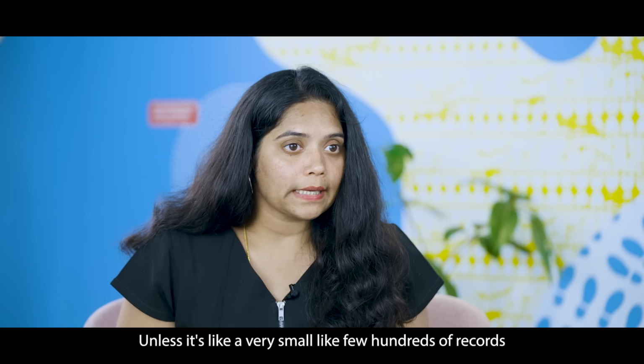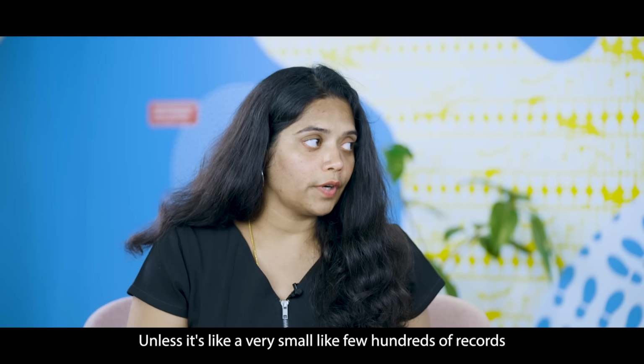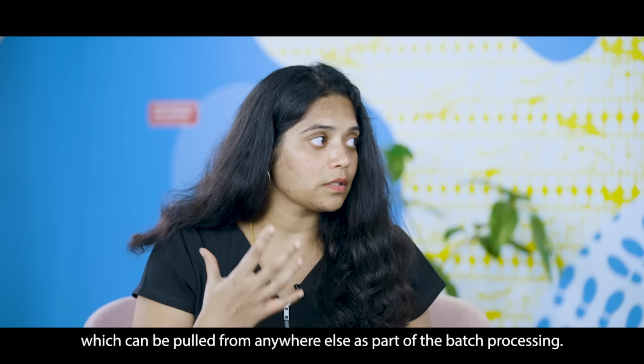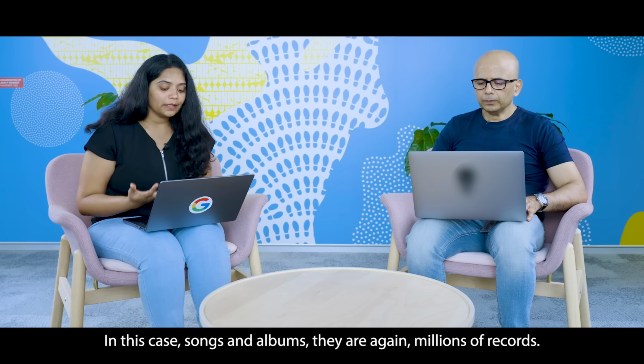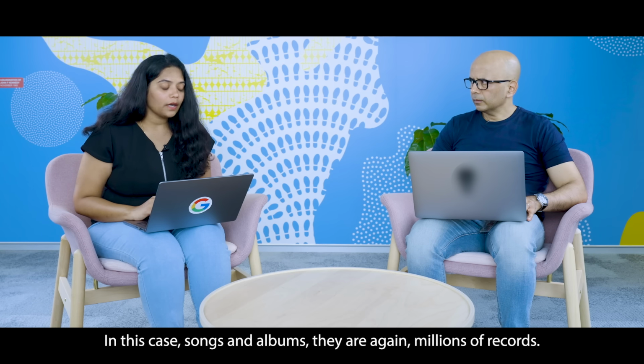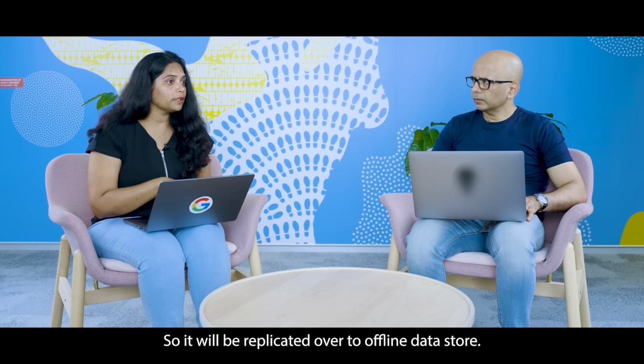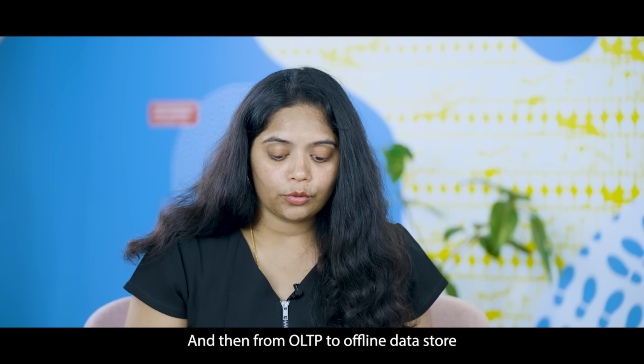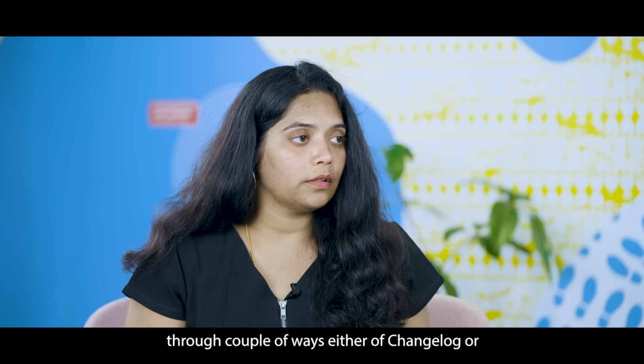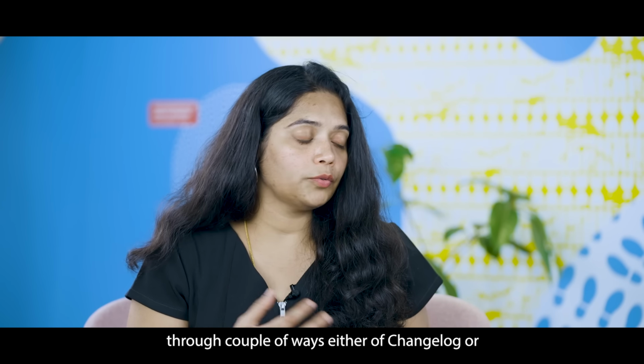Okay. Unless it's a very small set, like a few hundred records, which can be pulled from anywhere else as part of the batch processing. Okay. In this case, songs and albums are again millions of records, so it will be replicated over to an offline data store. Okay. And then from OLTP to the offline data store through a couple of ways, either change log or change data capture.